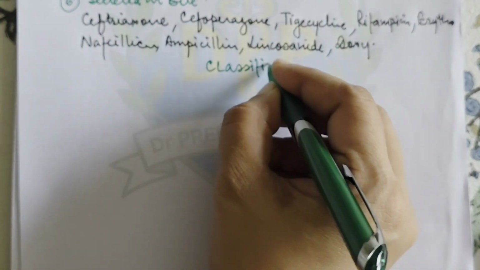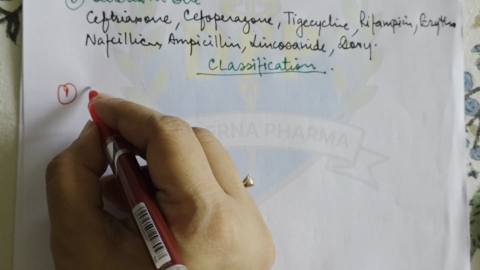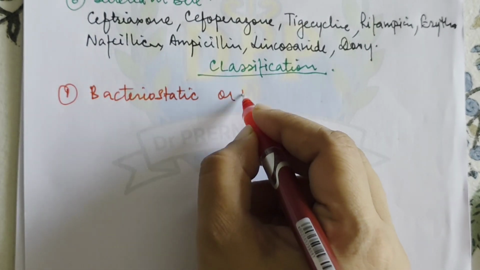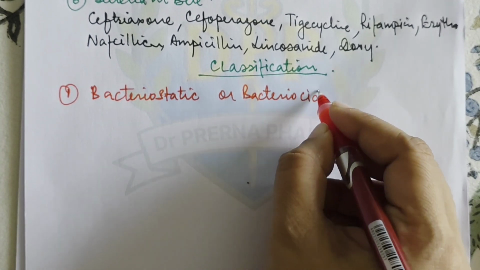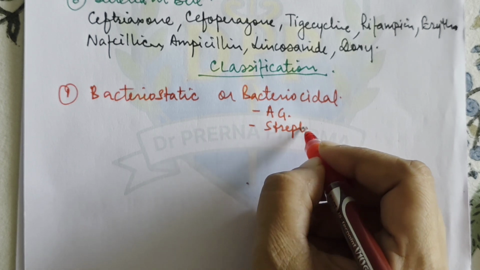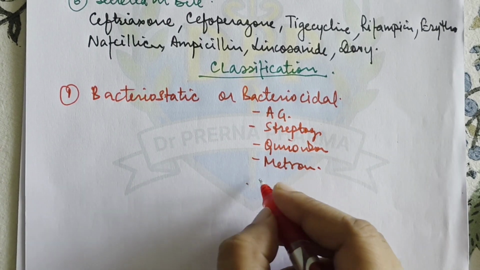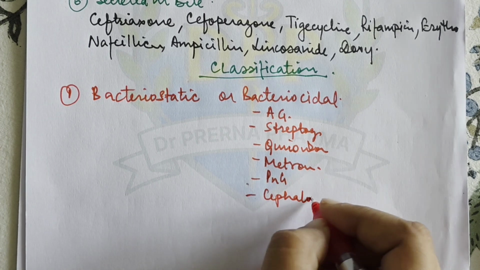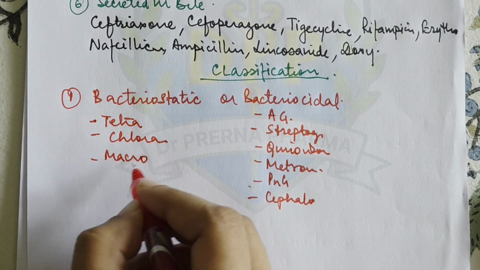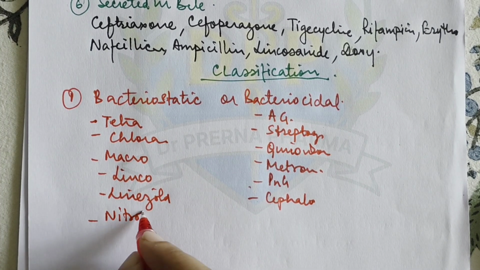Now after this, let's come to the classification. Classification of antibiotics is done on multiple factors. The first classification is based on the type of action. They can be either bacteriostatic or bactericidal. I'll say the cidal drugs first. Cidal drugs include aminoglycosides, streptogramins, quinolones, metronidazole, penicillins, cephalosporins. Static drugs include tetracycline, chloramphenicol, macrolides, lincosamides, linezolid, nitrofurantoin, etc.